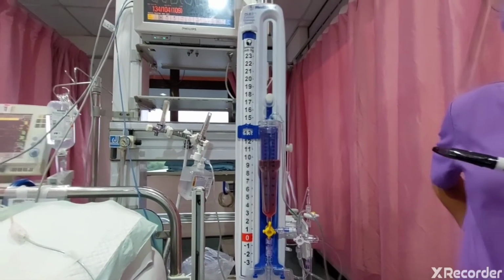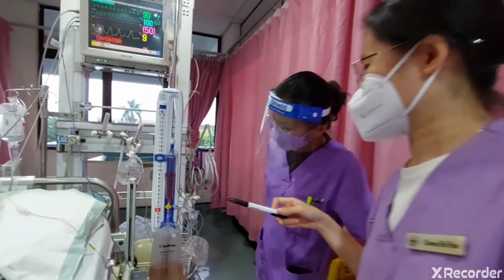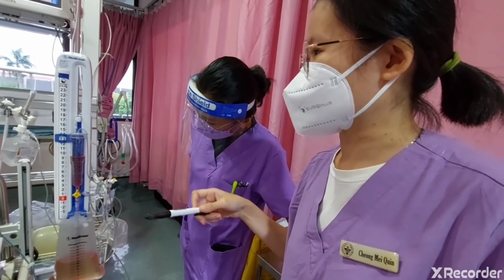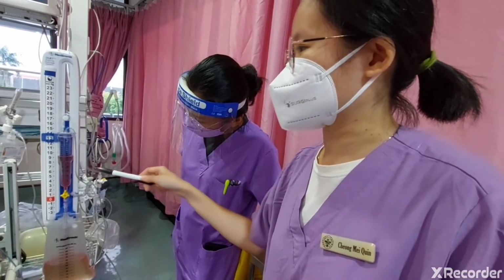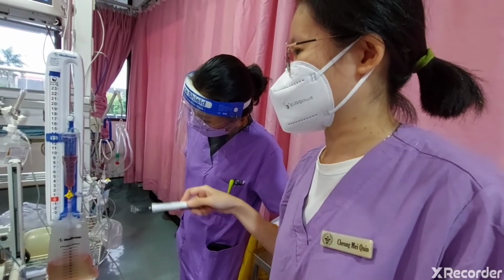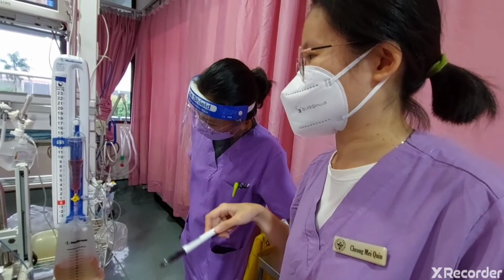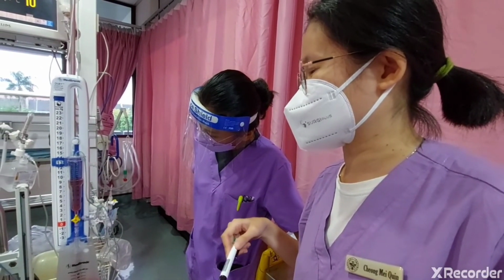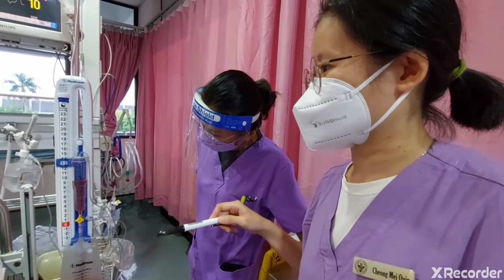Any other query? How much fluid in the chamber to inform the doctor? Our CSF production is 20 to 30 mils per hour. So for one shift, let's say 7 hours, if it is more than 200 mils per shift, we need to inform the doctor.